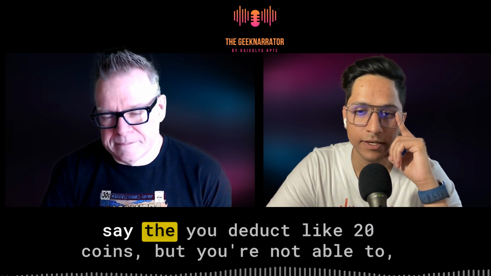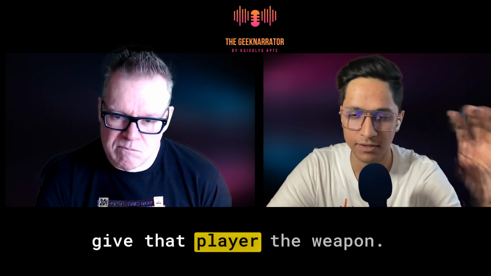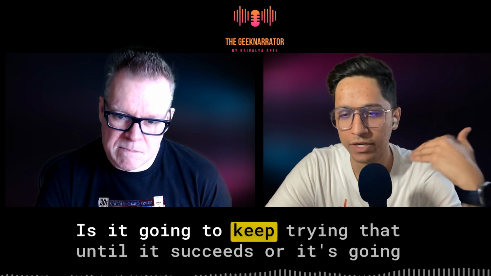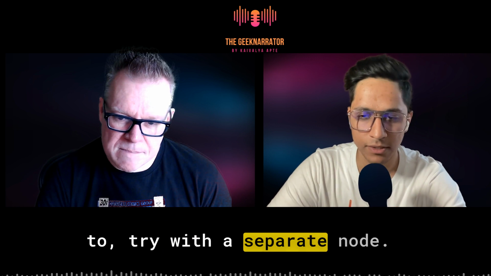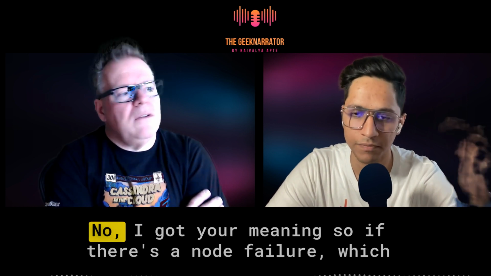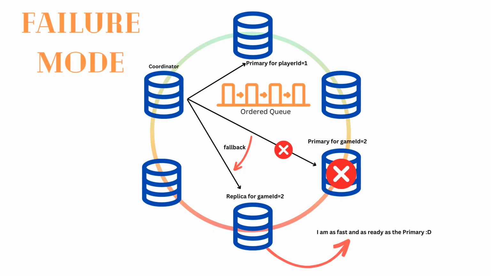But what happens with the gaming example then? Let's say you deduct 20 coins, but you're not able to give that player the weapon. Is it going to keep trying that until it succeeds, or is it going to try with a separate node? How is that going to work? Okay, I got your meaning. So if there's a node failure, which we should be okay with, right? If you have three replicas looking at one particular set of data, we expect one of those to fail, or even two of them.